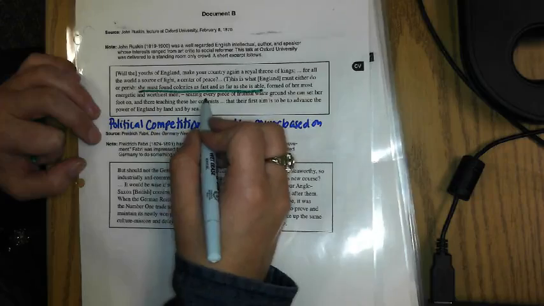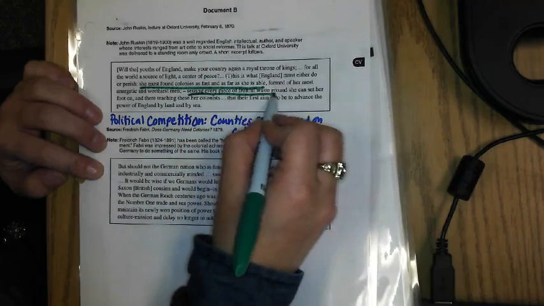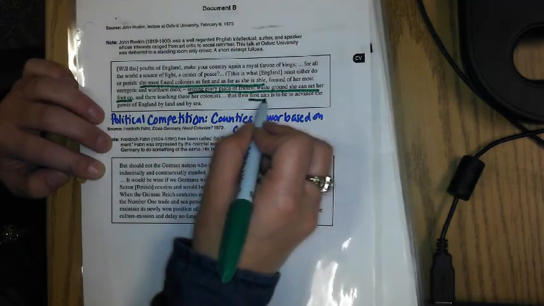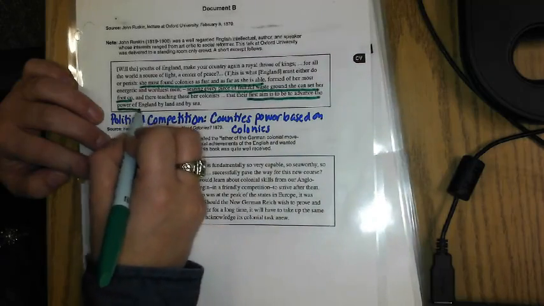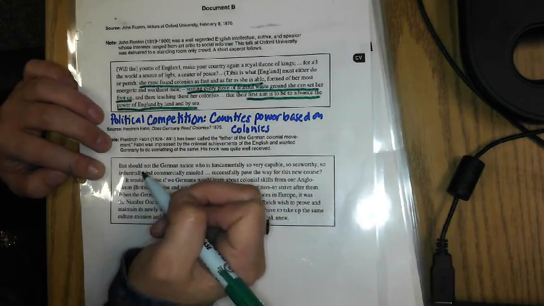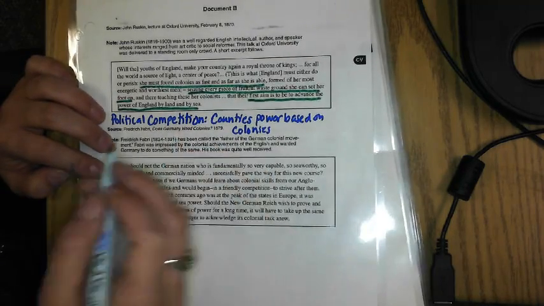In addition to that, they not only say that they should seize as many colonies as able, they want to seize every single piece of ground they can set their foot on, and their first aim is to advance the power of England by land and sea by using those colonies. So those colonies directly reflect the power of England.